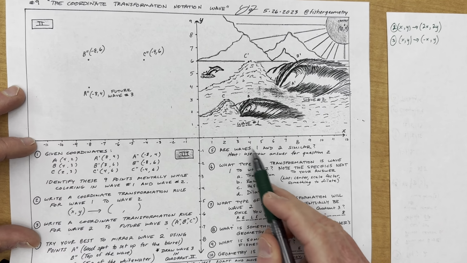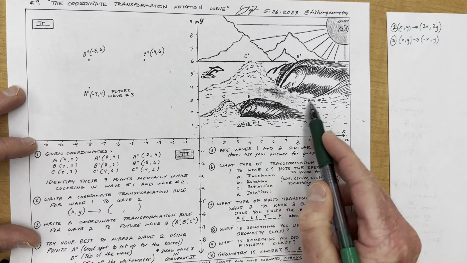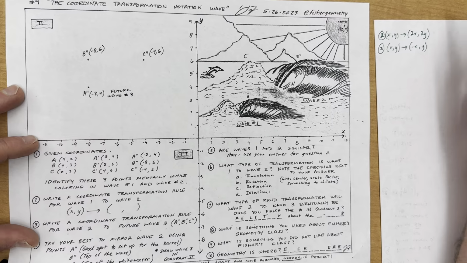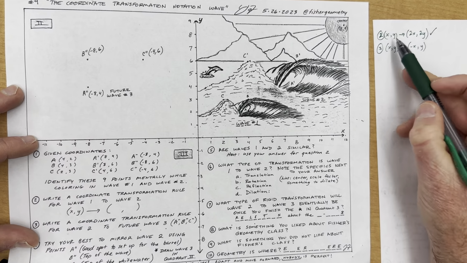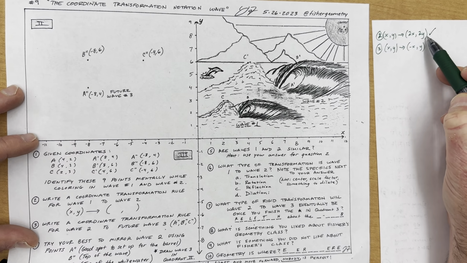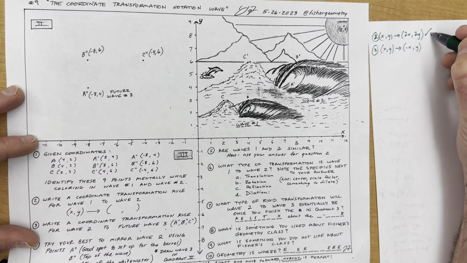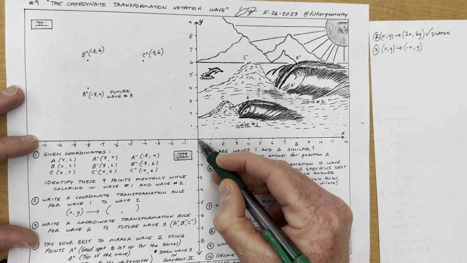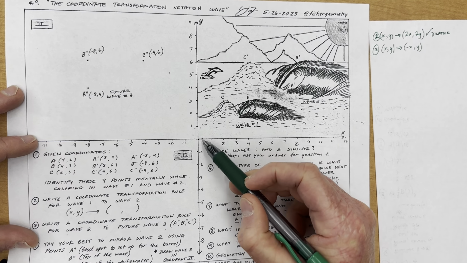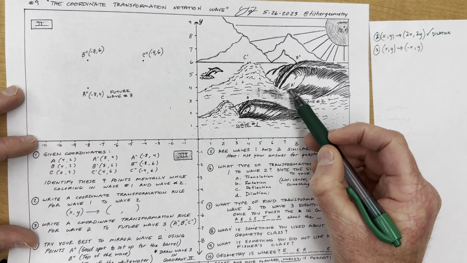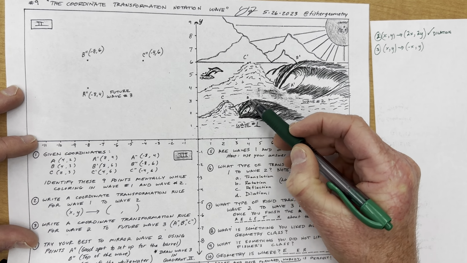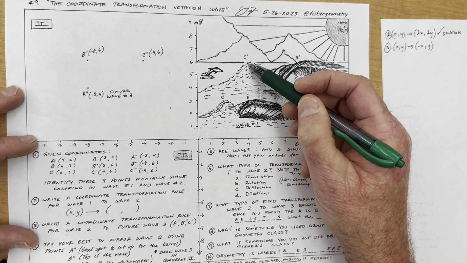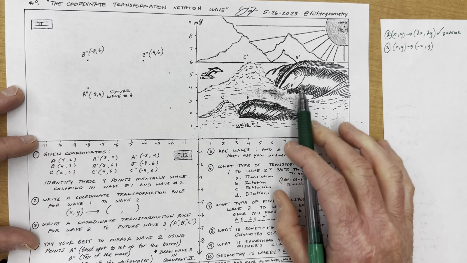Are waves 1 and 2 similar? Waves 1 and 2, are they similar? The hint is to use your answer for question 2. Well, you know that (x, y) went to (2x, 2y), which means that it's a dilation. Specifically, it's a dilation with the center of an origin. So you'll notice that A and A prime connect, B and B prime connect, and C and C prime connect. And this wave is twice as big as this one.